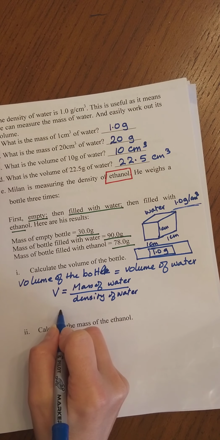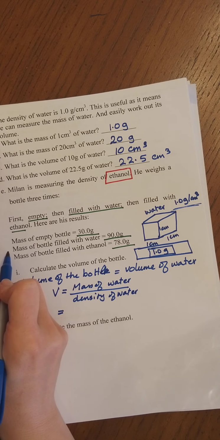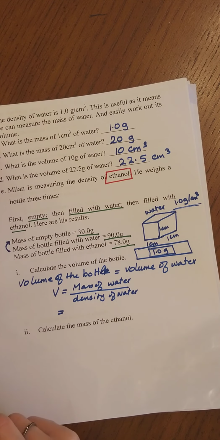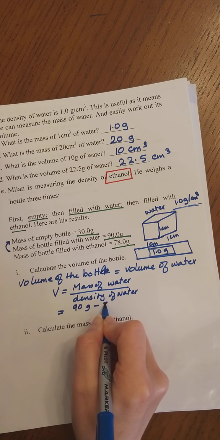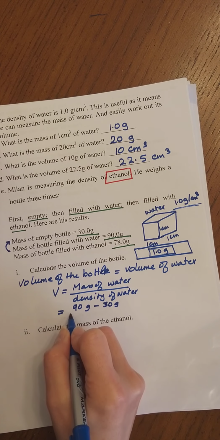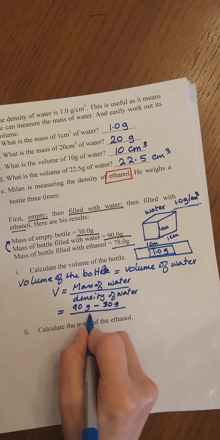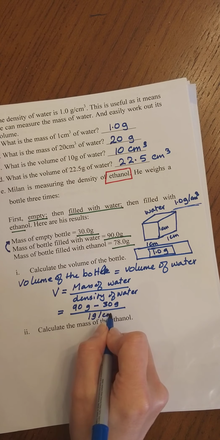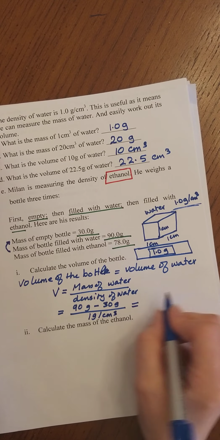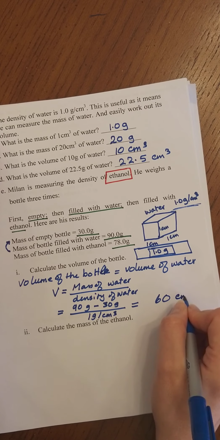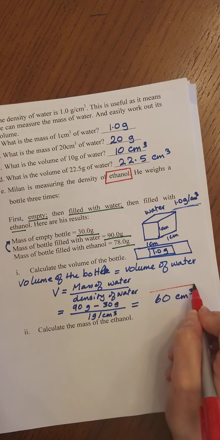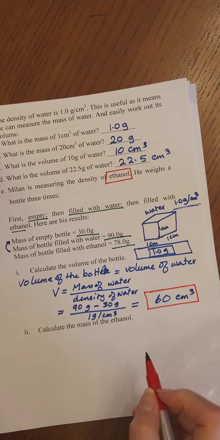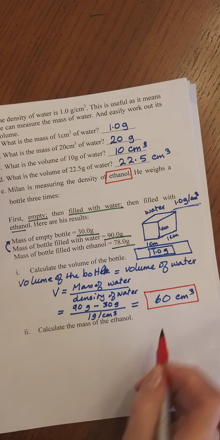So the mass of water is the difference between the mass of the bottle filled with water and the mass of the empty bottle. So it's 90 grams minus 30 grams, divided by the density of water, 1 gram per centimeter cubic. And the answer is 60 centimeters cubic. This is the volume of water in the bottle, and it's the same value as the volume of the bottle.